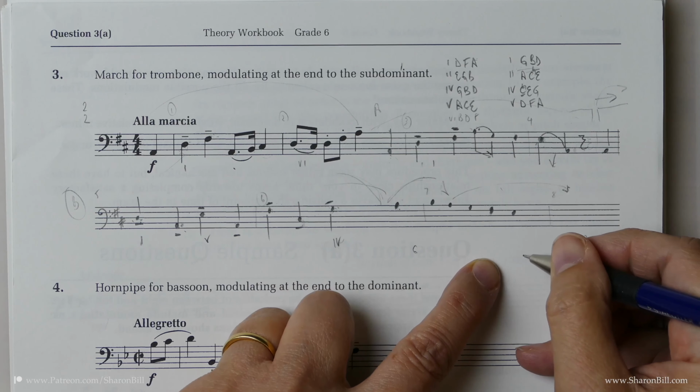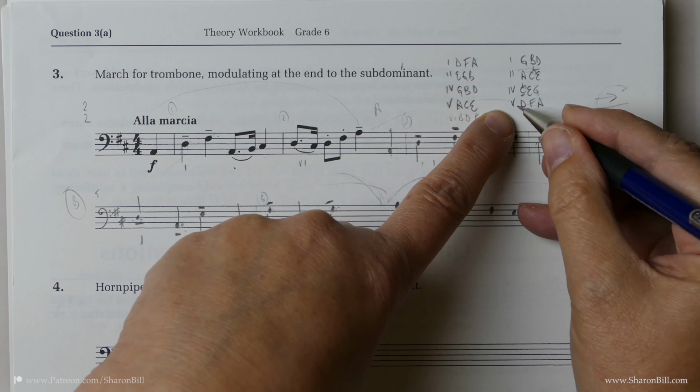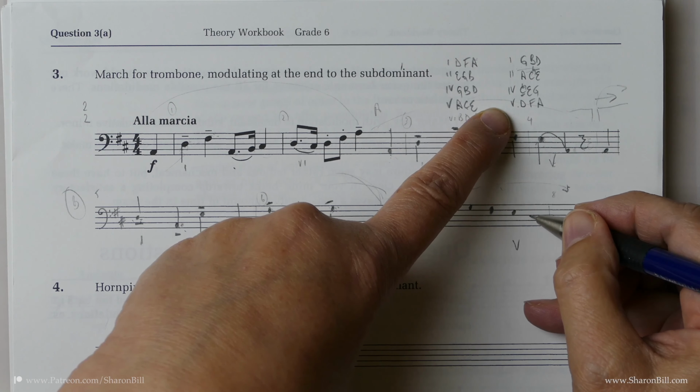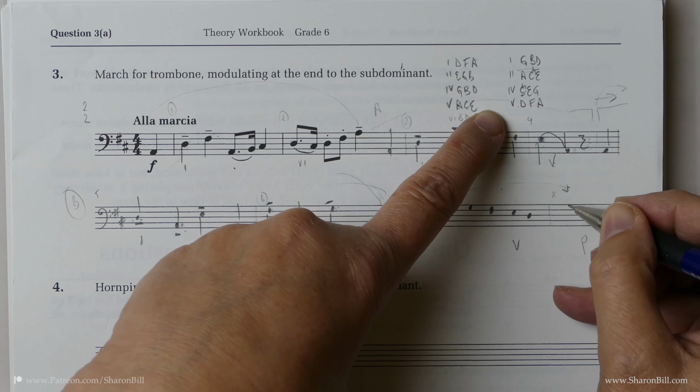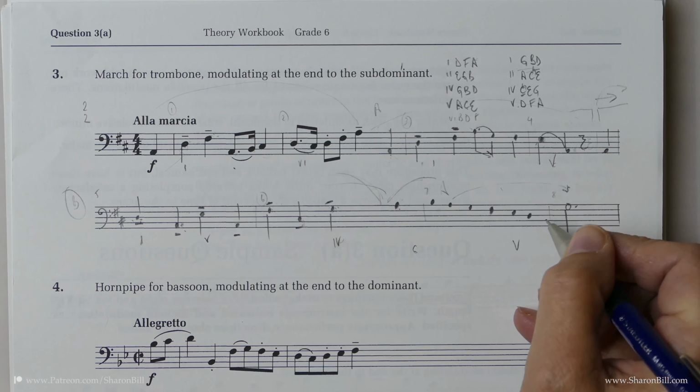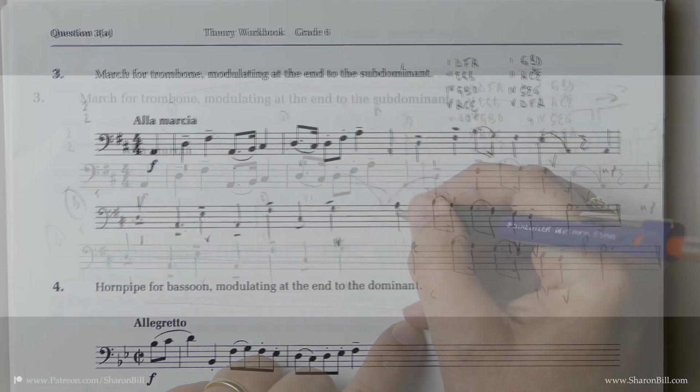Well, we definitely need a cadence point, so actually that will lead us nicely to a chord 5, D, G, and just finish on a long note. Give these chaps a bit of a break.